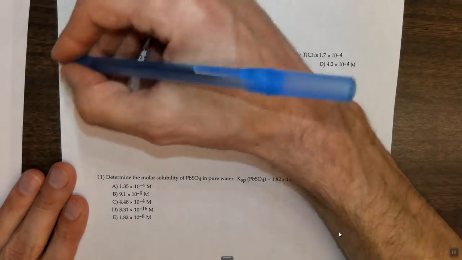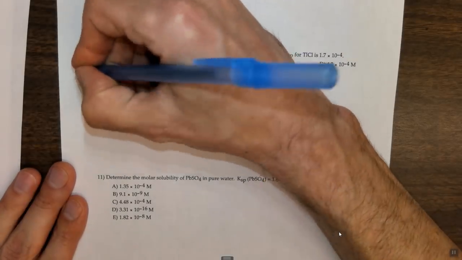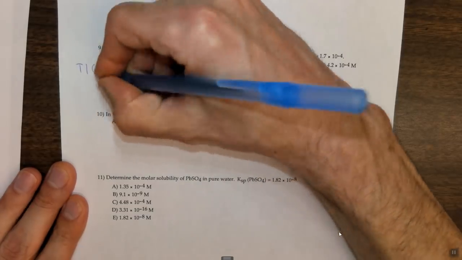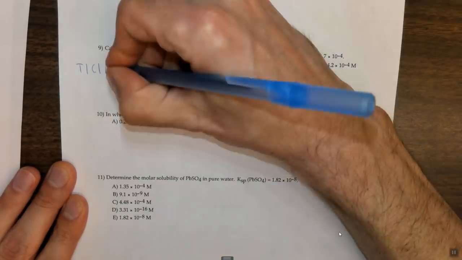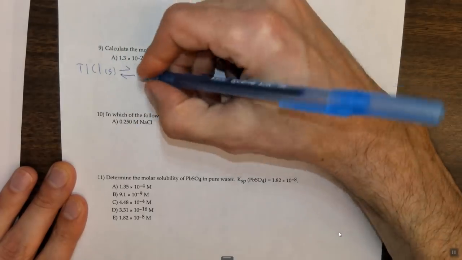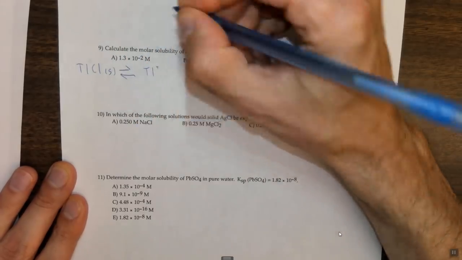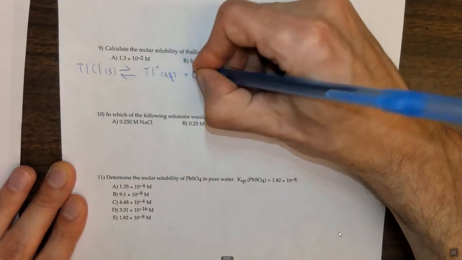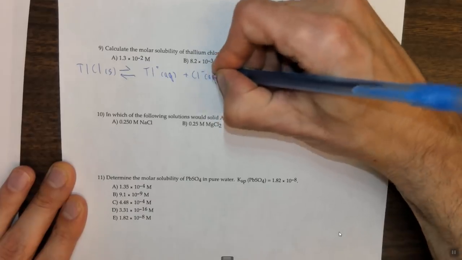So let's look at the reaction first. And I did this example before in question 8. But we have thallium chloride solid in equilibrium with thallium plus aqueous plus Cl minus aqueous.